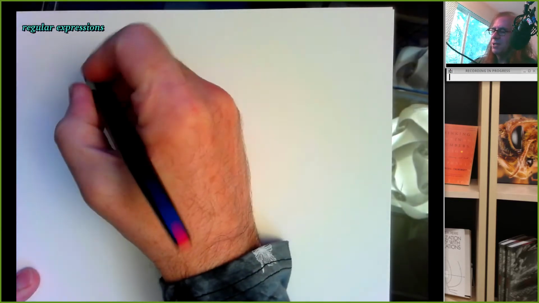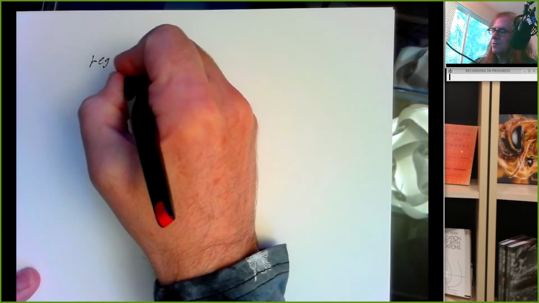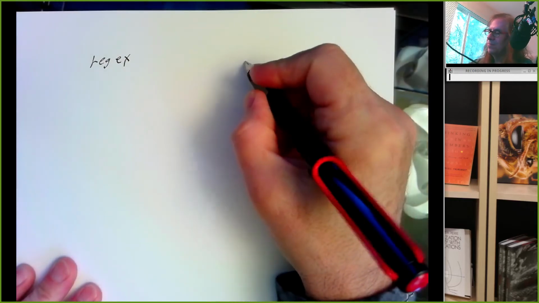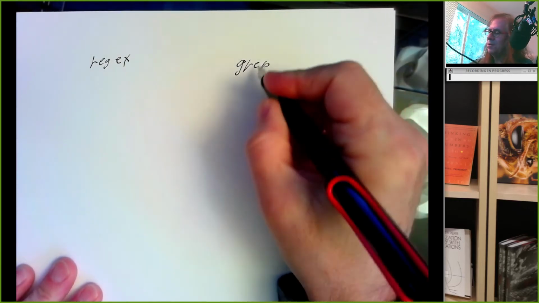But I want to spend some time talking about how sed works in general, so that we can do more particular editing of lines. And so this is something called regular expressions, and these are sometimes just called regex, because who's got time to say regular expressions? And the grep command, grep, this is actually regular expressions.